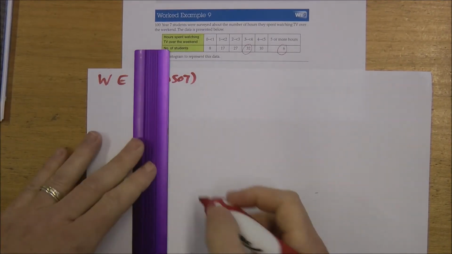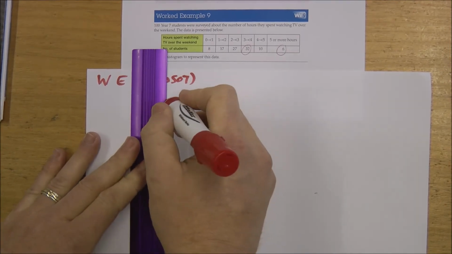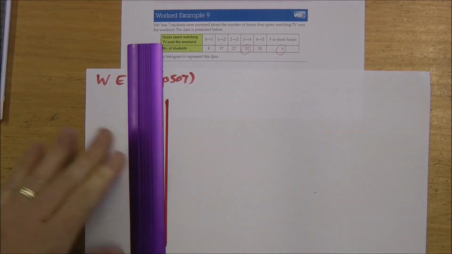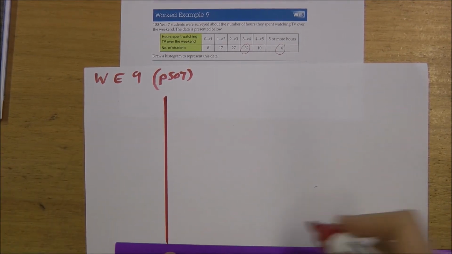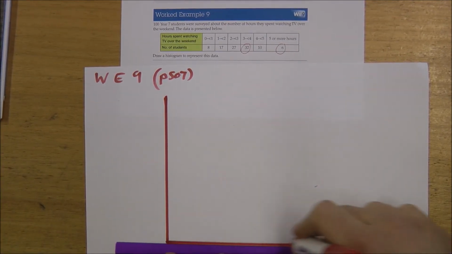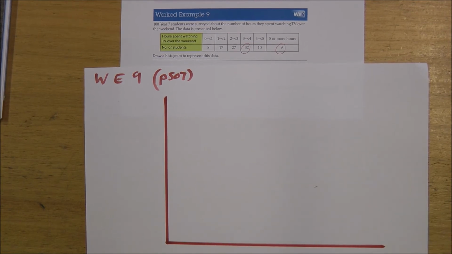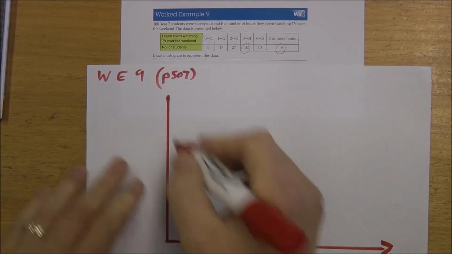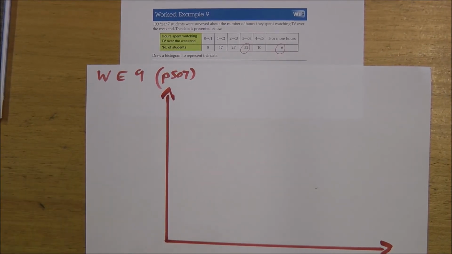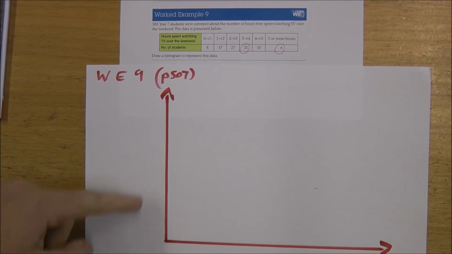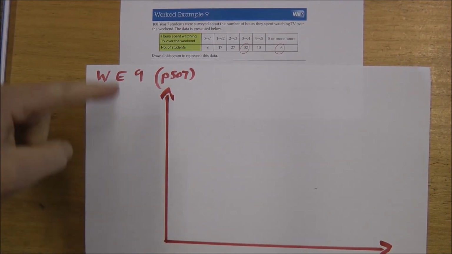Okay, so we'll draw up our axes. And typically they can continue. Up the side, we're going to have the number of students, that's our frequency side.